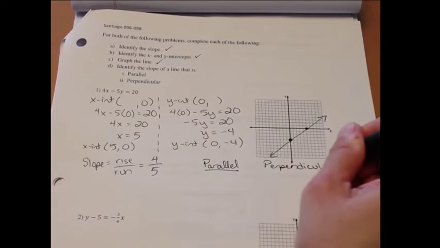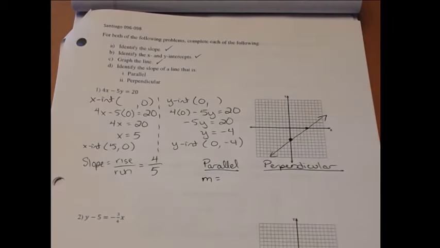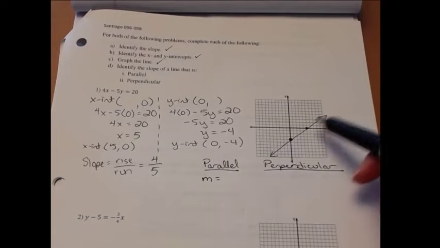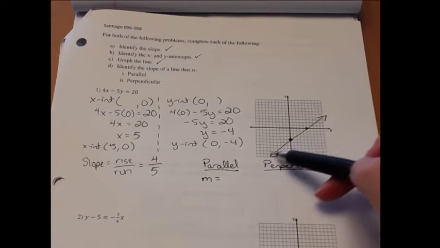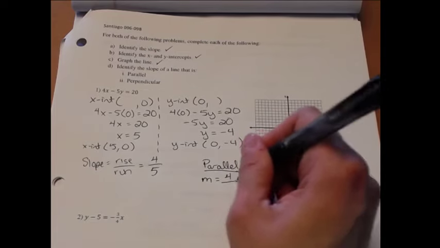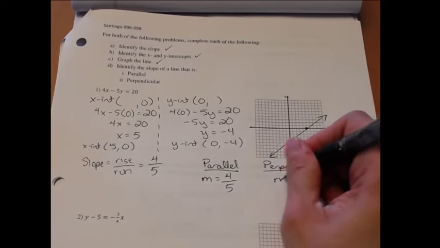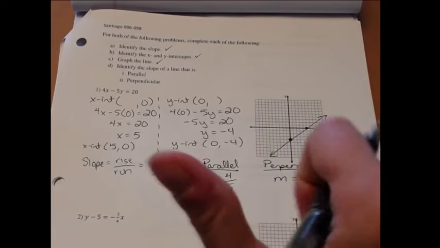So let's recall what it means to have two lines that are parallel. If two lines are parallel, they have the exact same slope. The slope of this line is 4 over 5. So if another line is parallel, it will also have a slope of 4 over 5. If we have a line that is perpendicular, its slope would be the opposite reciprocal.